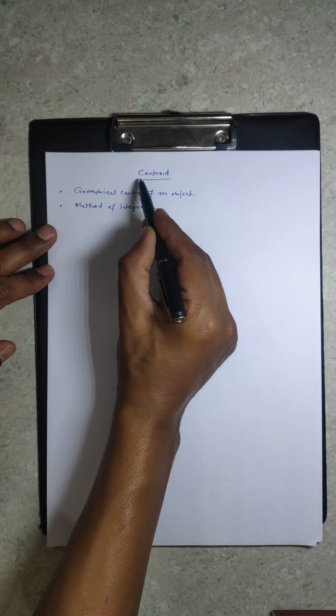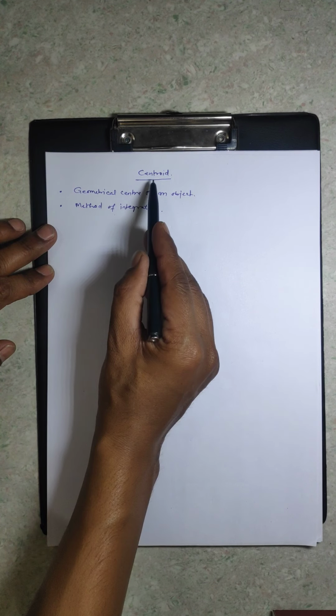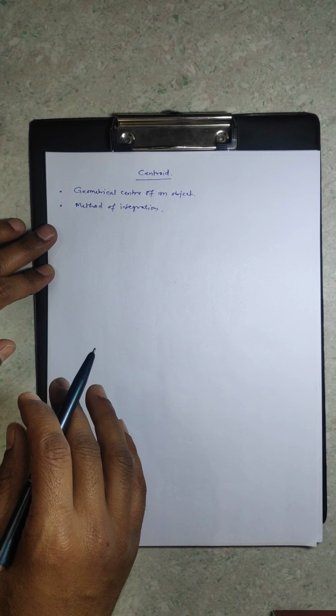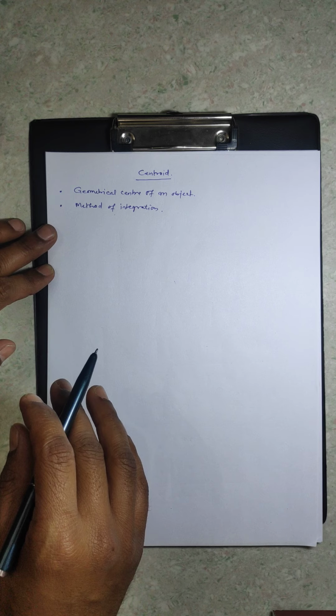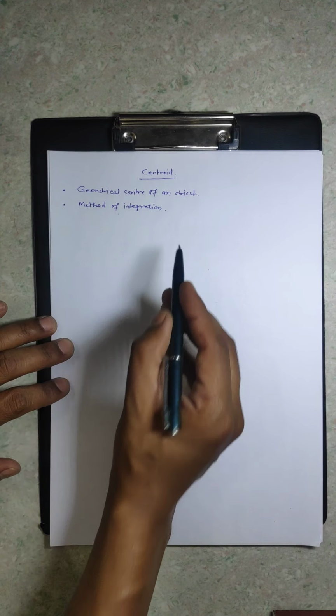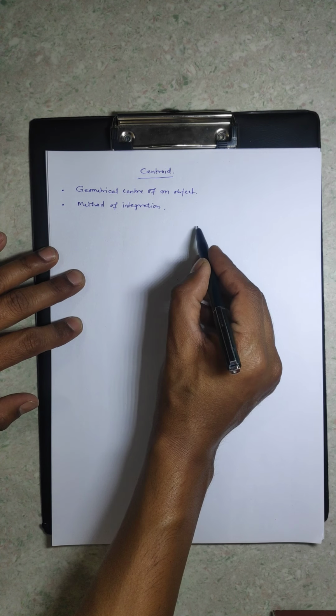Today we will discuss the centroid. The centroid of an object is the geometrical center of that particular body. For finding the centroid of an object, we have two methods. The first method is termed the method of integration. So today we are discussing the method of integration for finding the centroid of simple objects.